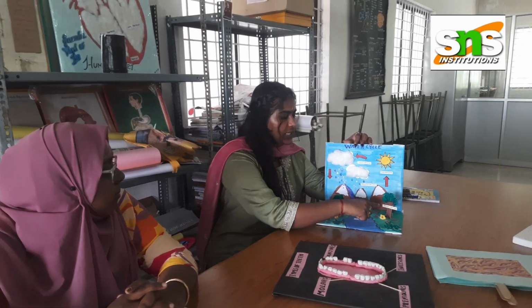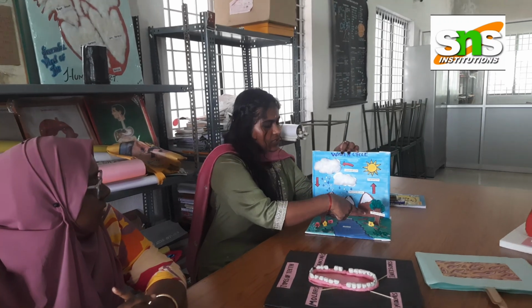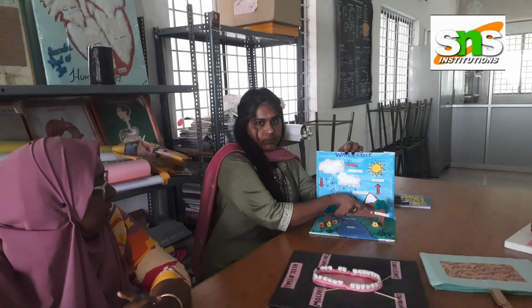The second thing is the students may not understand the process of the water cycle, so I'll show the main steps involved. I'll tell transpiration, evaporation, condensation, precipitation, and here are the reservoirs or rivers from where evaporation takes place. I'll point it out and the students will understand.